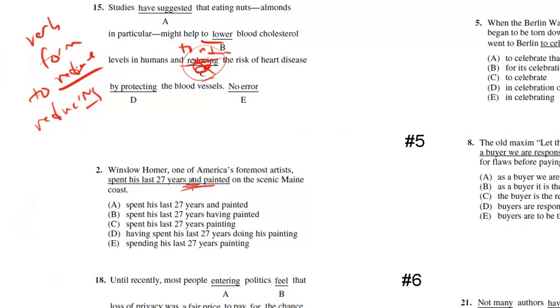Well, this "and" separates the spent and the painted. It makes it sound like he did two things. The first thing he did was spend his last 27 years, and at the same time he painted. That's weird, right? How do you spend your last 27 years? What you would be doing is spending your last 27 years painting on the scenic Maine coast.